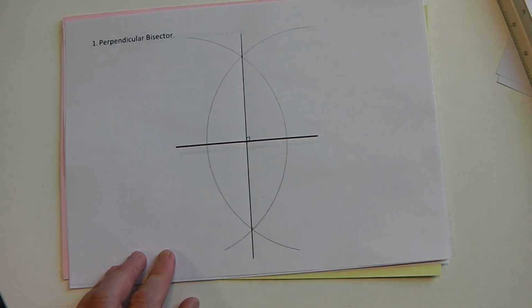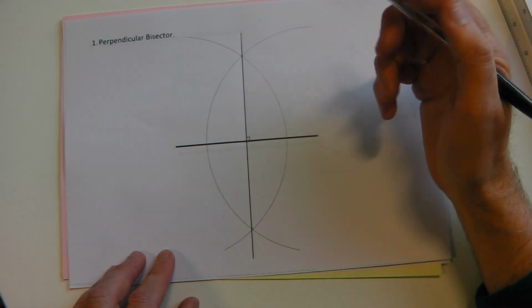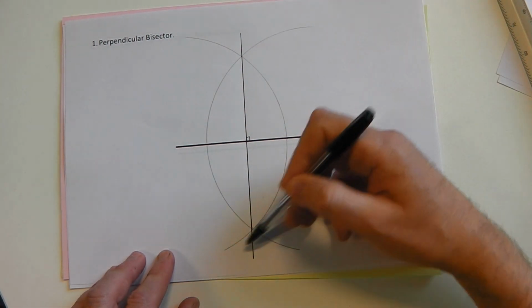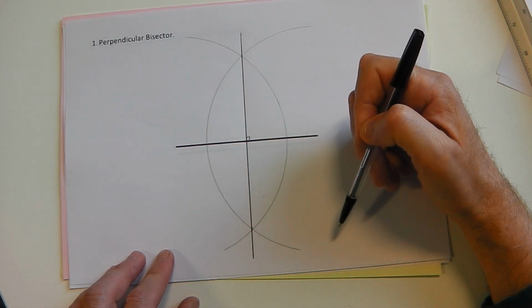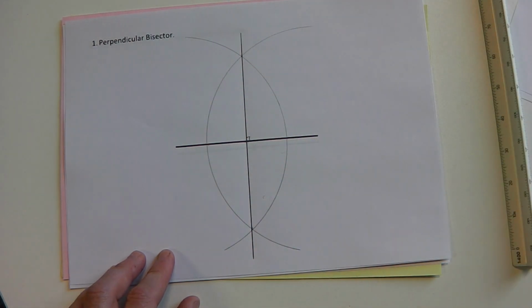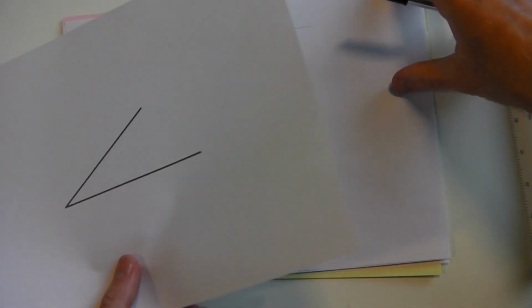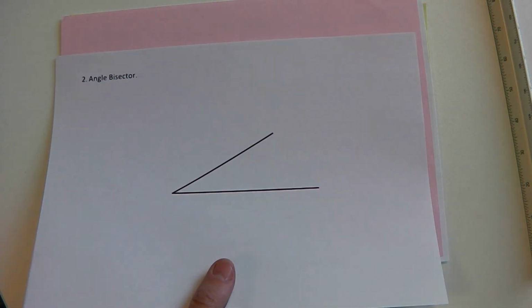And the one thing they want us to see, if they say construct, is what we call the construction marks. So don't be tempted to rub those out. We need to keep them where they are. So that's the first one, and that's one of the simpler ones.